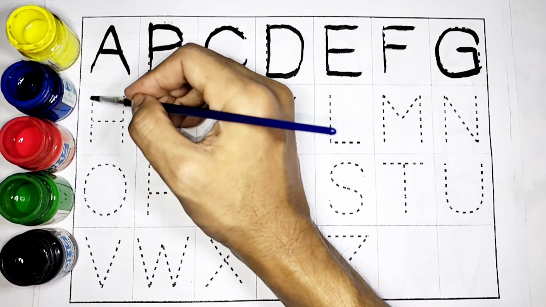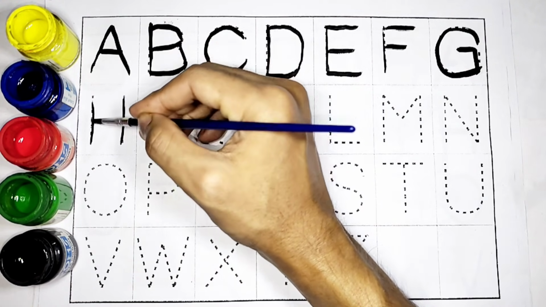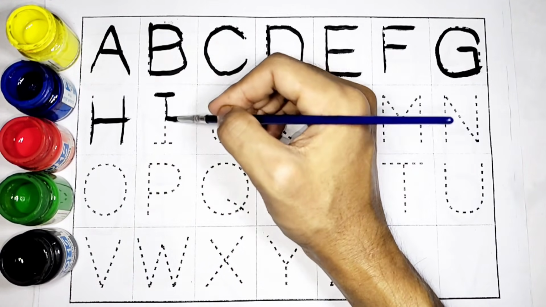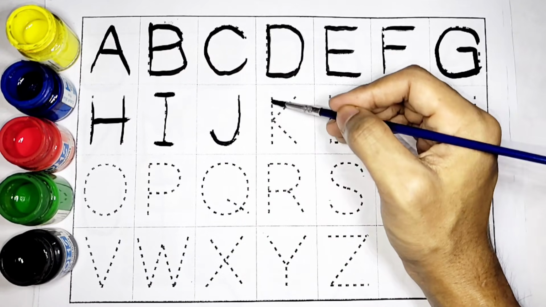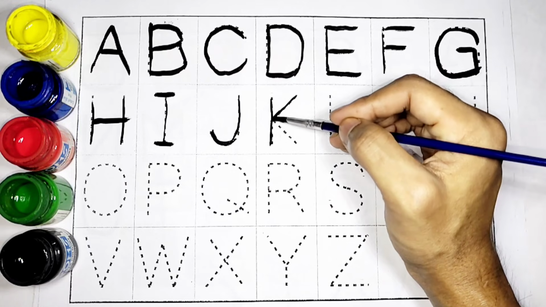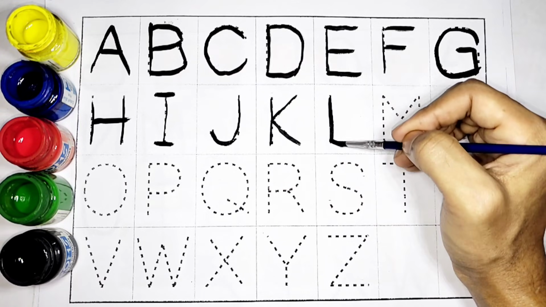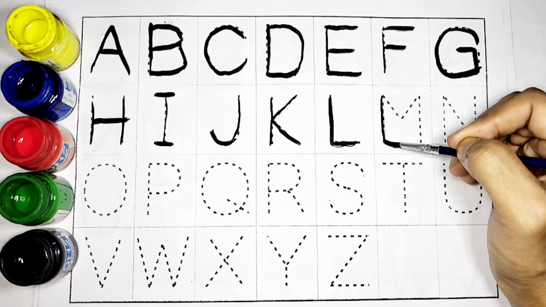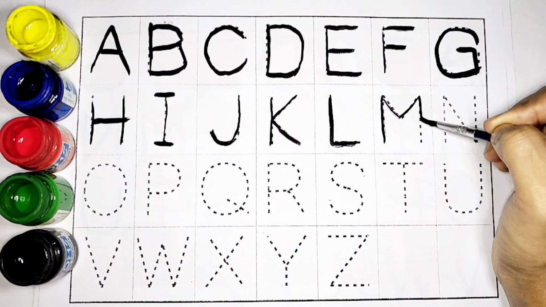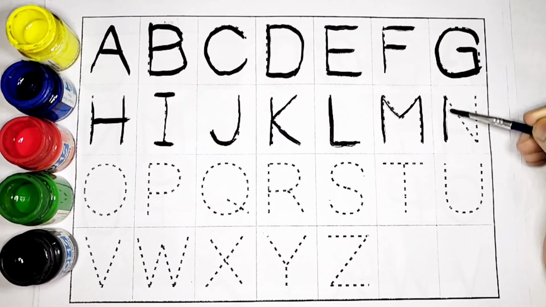The next one is H. H for hand. I for ice, I for ice cream. J for jackfruit. And K for kite. L for lemon. M for moon, M for mango. N for nose, N for nest.